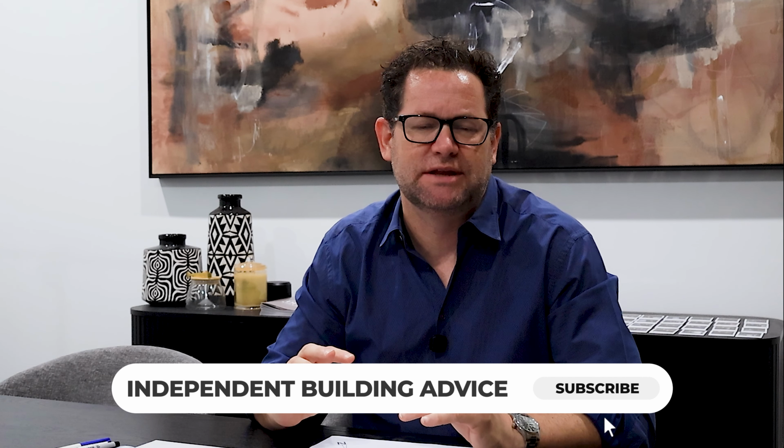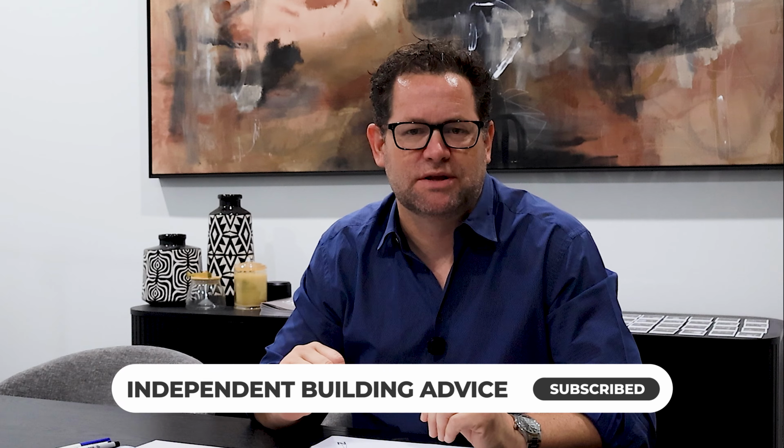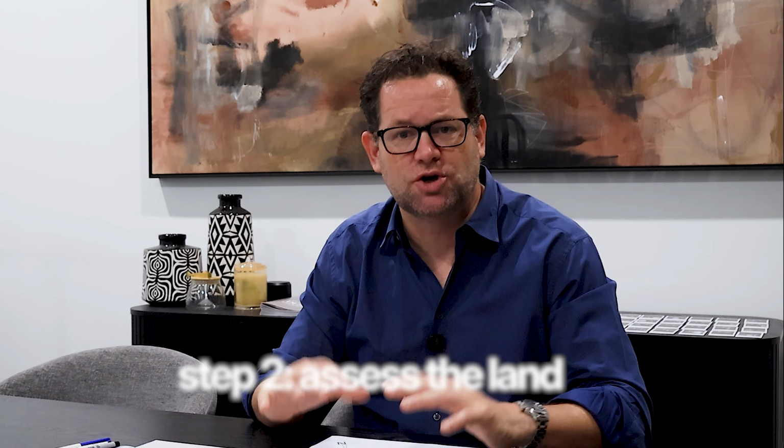So we looked all over Perth for them. Eventually we narrowed it down to an area, found a block of land that they loved, and they purchased that block of land, and now we have something to work with. So we're going to show you what we're looking at with the block of land, what kind of restrictions, issues, and things we need to consider, and then we can talk about layout and how to get them a great outcome.